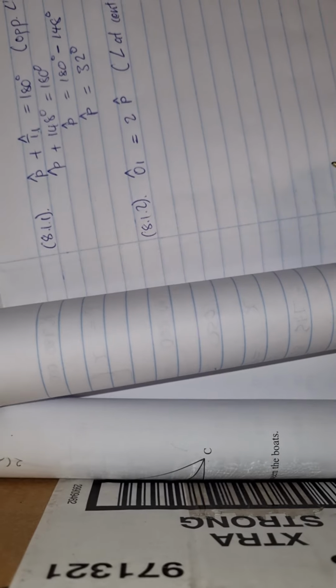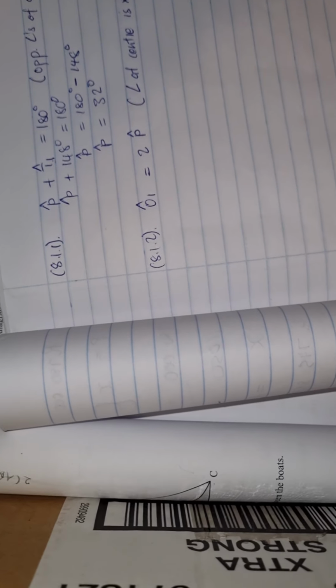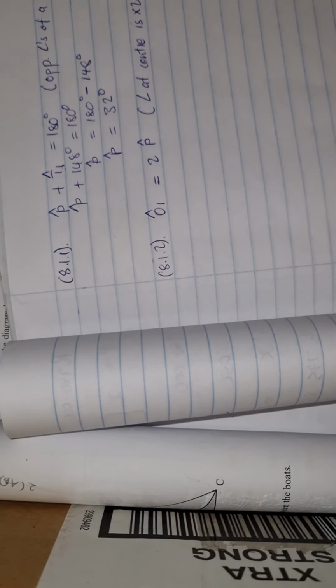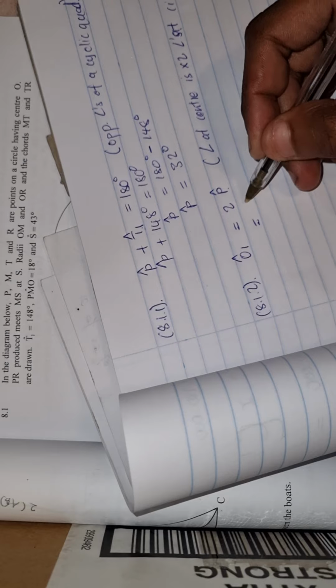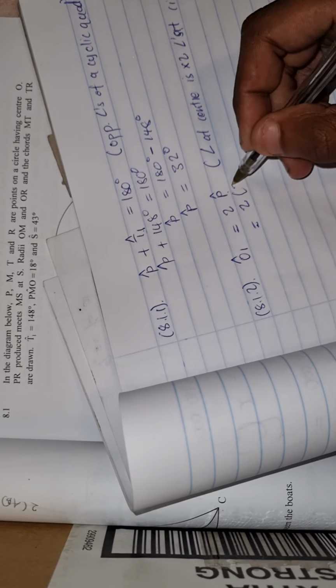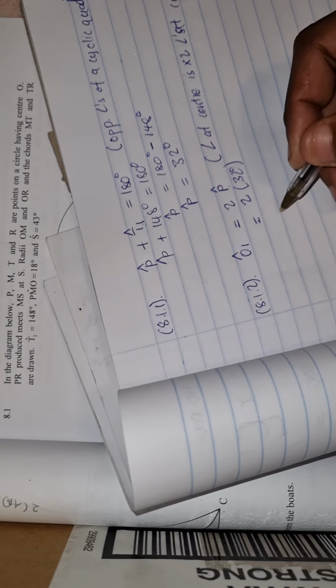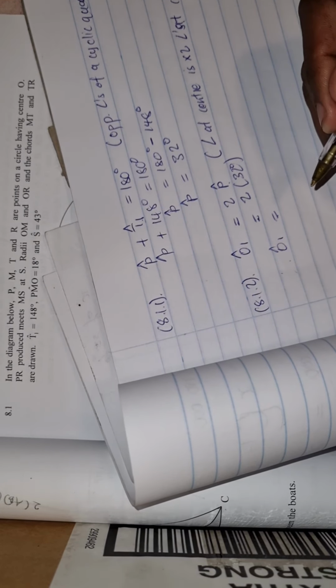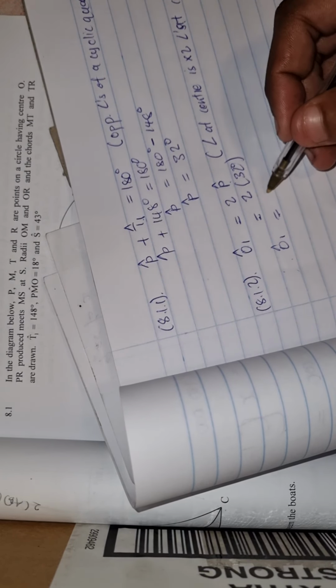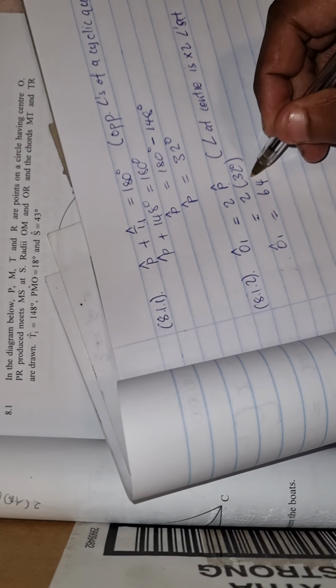I'm sorry about the video, guys, because I don't have the proper instrument materials to do this video, so I'm just trying here. So we have already determined the magnitude of angle P, so it's going to say 2 multiplied by 32 degrees, and therefore angle O1, which is what we are looking for, is 64 degrees. 2 multiplied by 32 is 64 degrees.